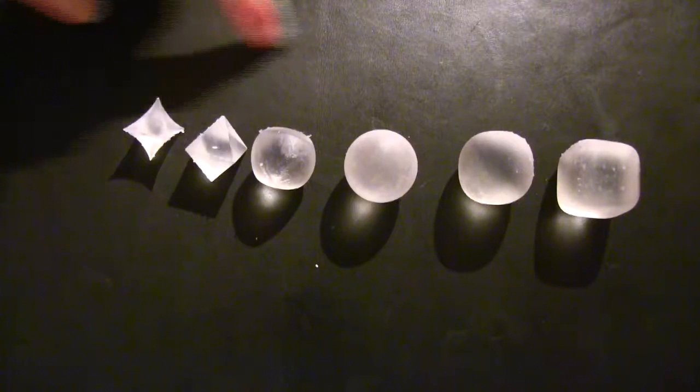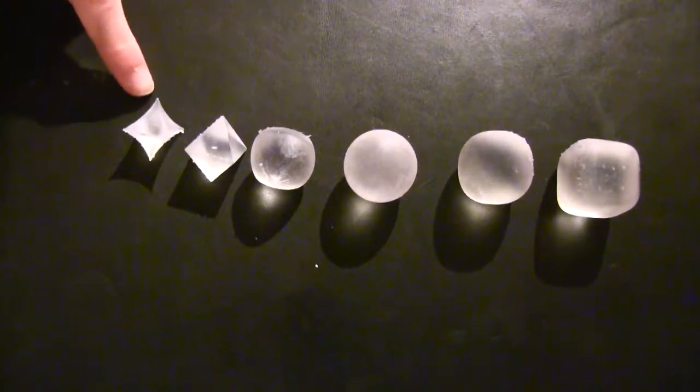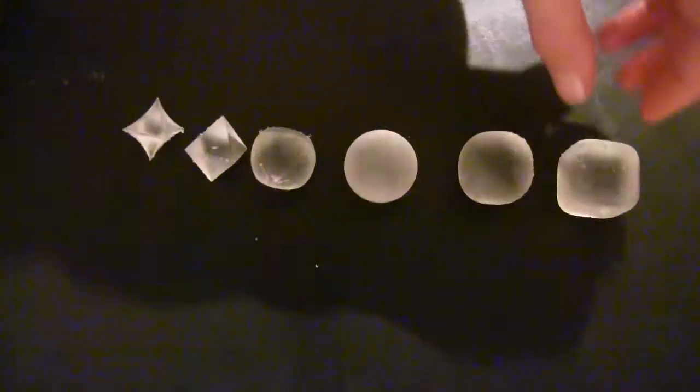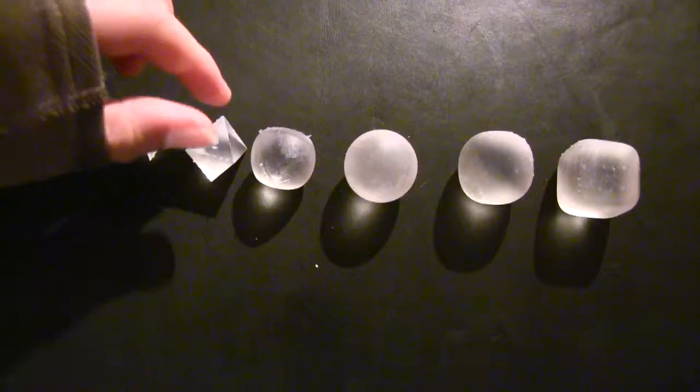Well, they seem to be getting larger in general volume, because this one is kind of small and it just gets bigger. Oh, I just noticed something from looking at their shadows.